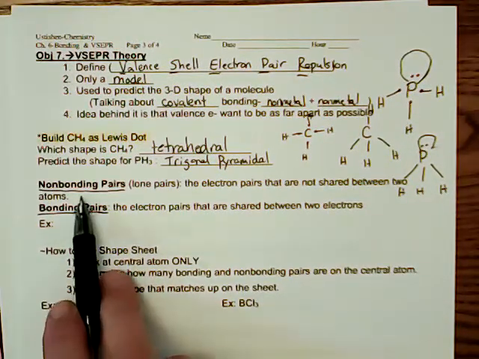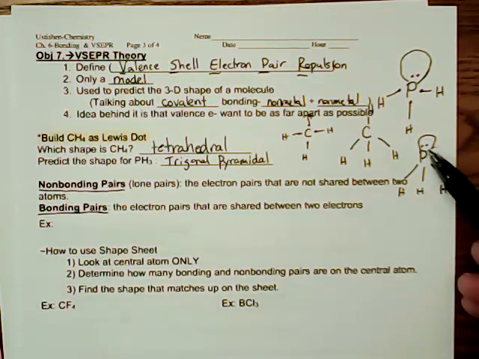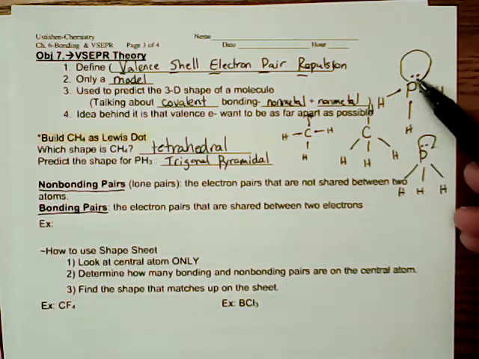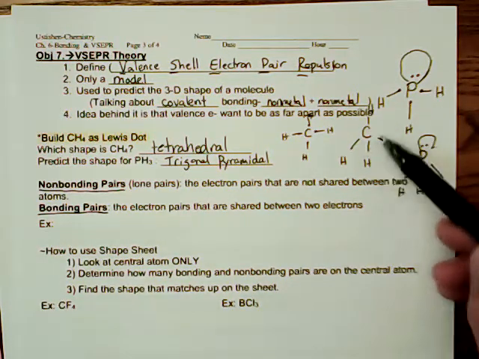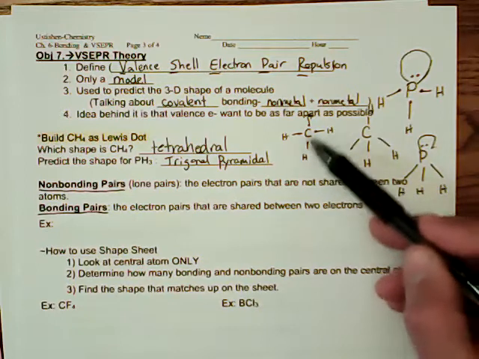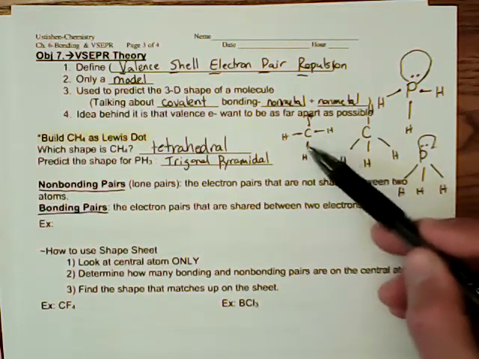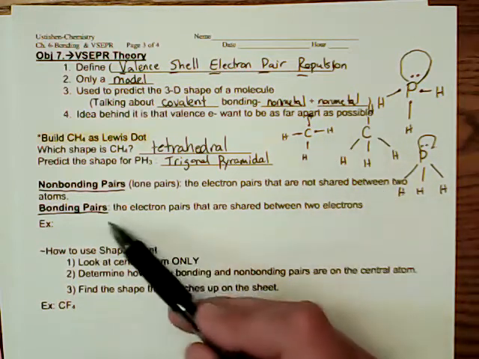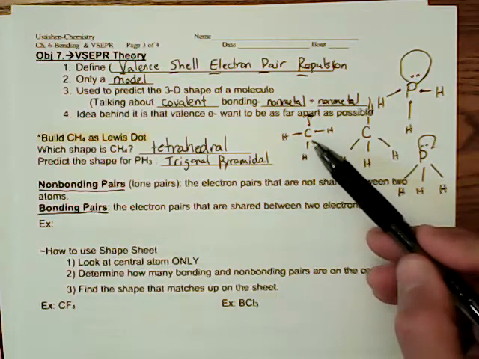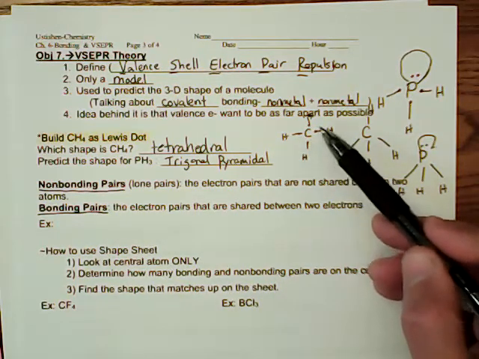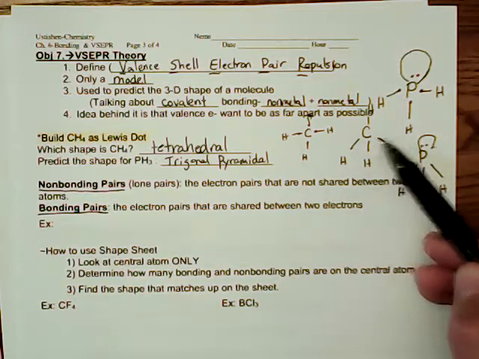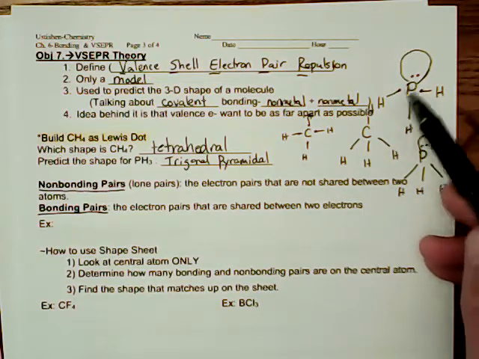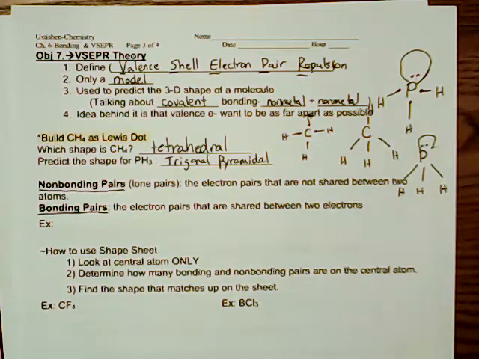You should be able to recognize non-bonding pairs. These are non-bonding pairs. There are 0 non-bonding pairs on the carbon in CH4 there. Bonding pairs are pairs of electrons that bond carbon and hydrogen. There are 4 bonding pairs. On this one, there are 3 bonding pairs and 1 non-bonding pair. Those would be test or quiz type questions.